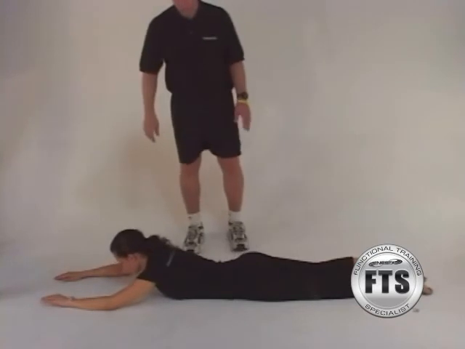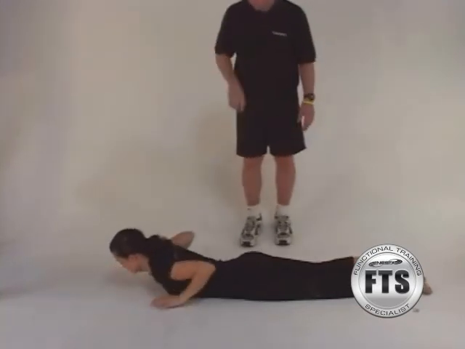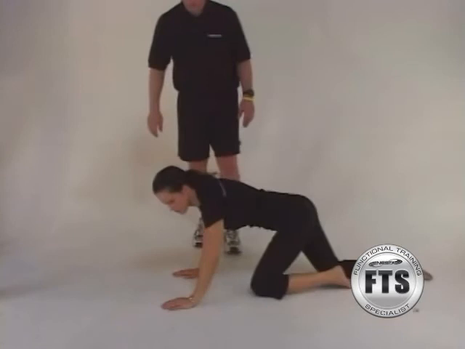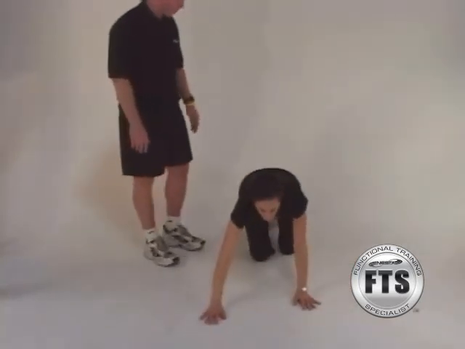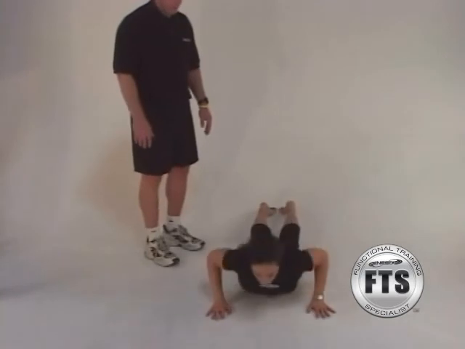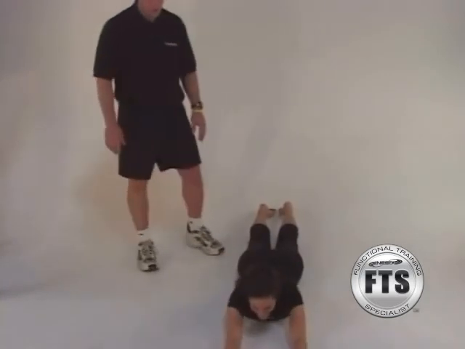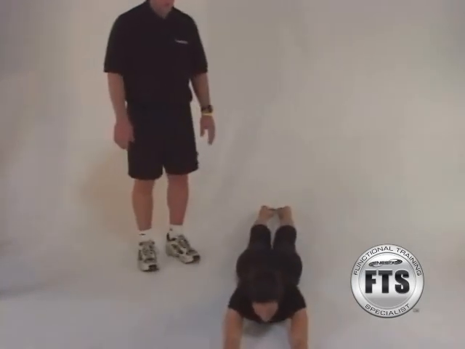You want to make sure that the transverse abdominis is active in this exercise and all exercises, because once again the spine and the stabilization of the spine is the most crucial aspect to any exercise, regardless of the goal of the exercise.